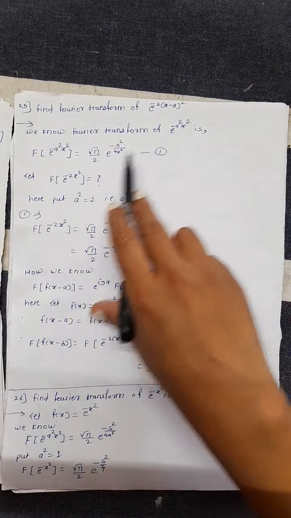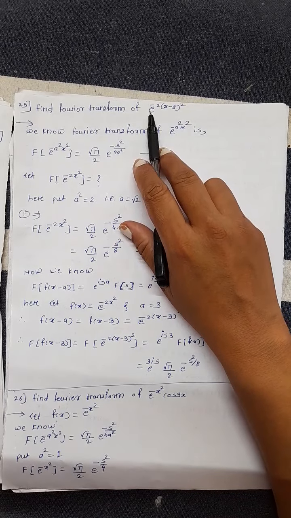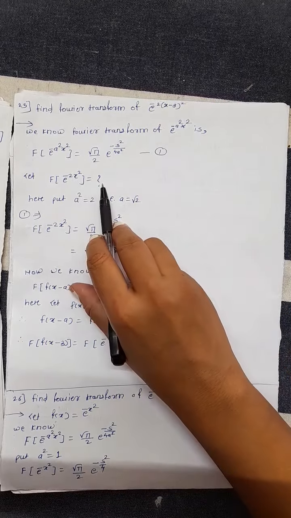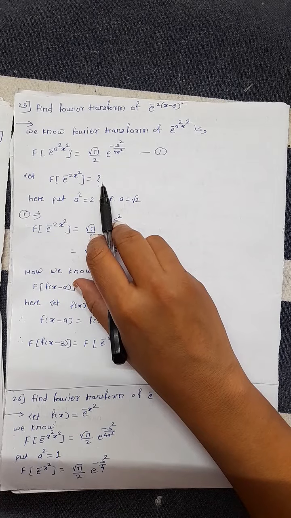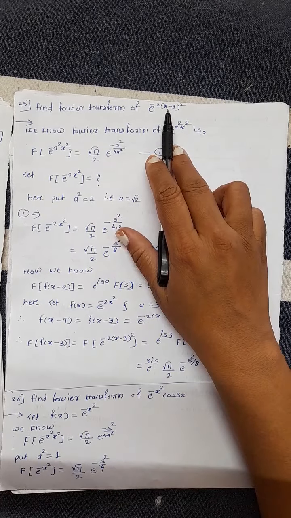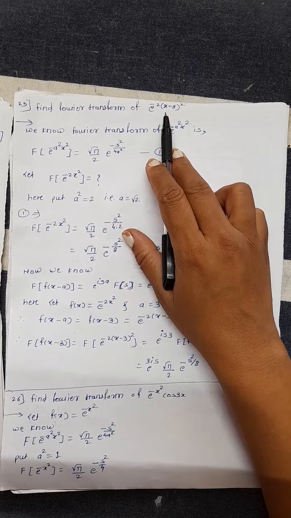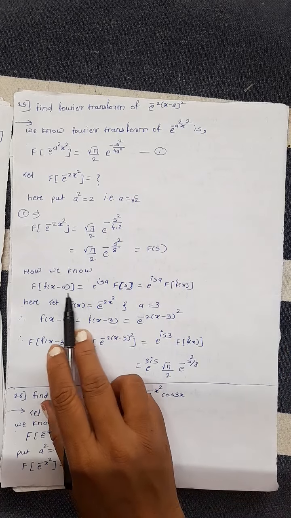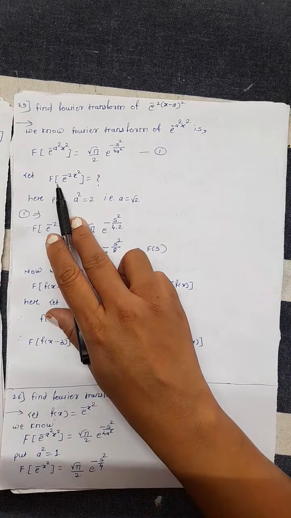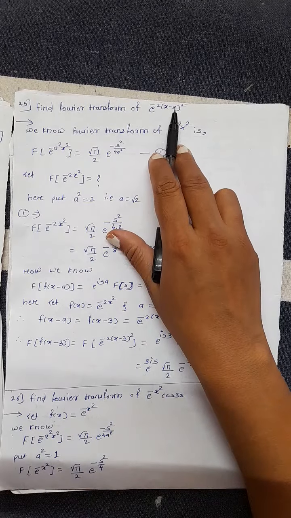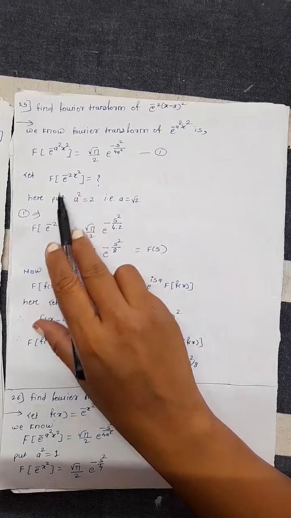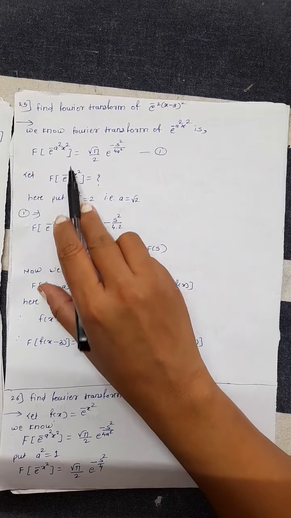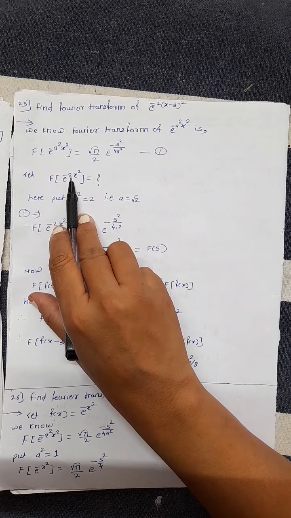Now we have to first find the e^(-2x^2) result, and after that we can find this result by using the shifting property. First, just replace x^2 and find it. Just replace a^2 by 2.